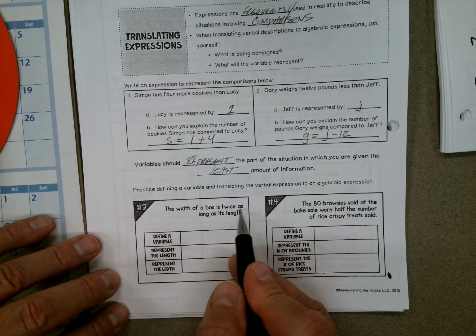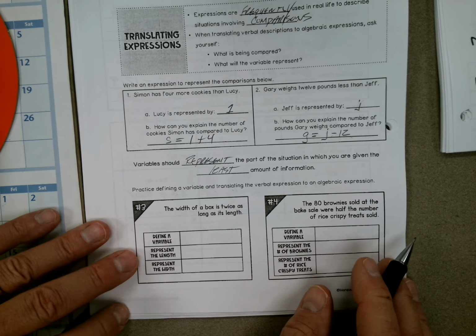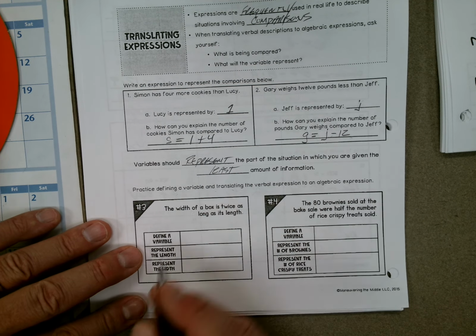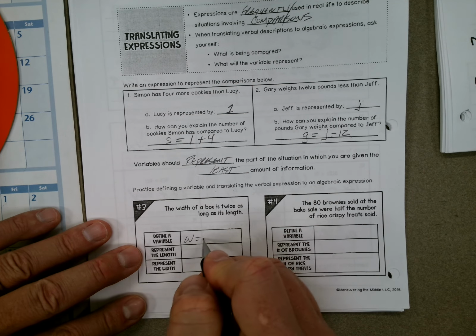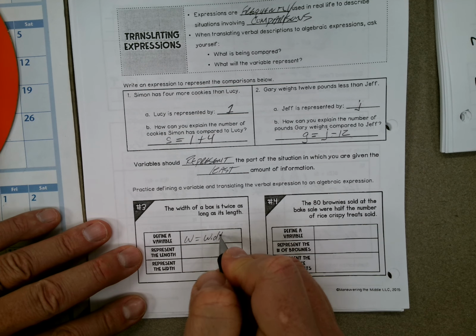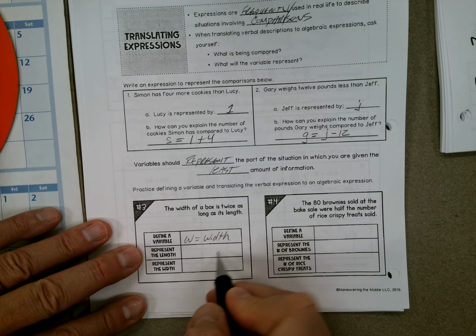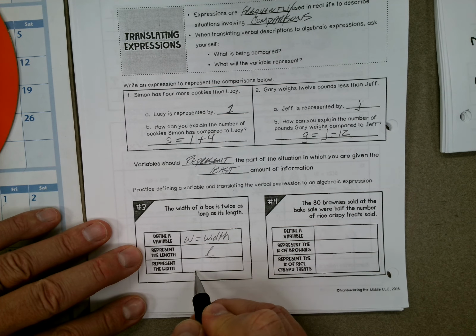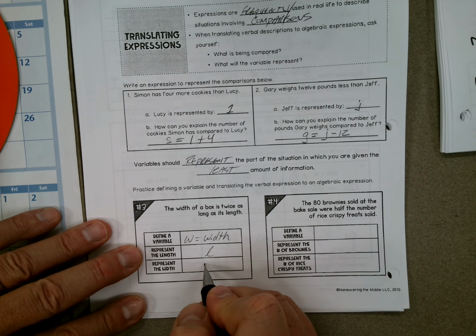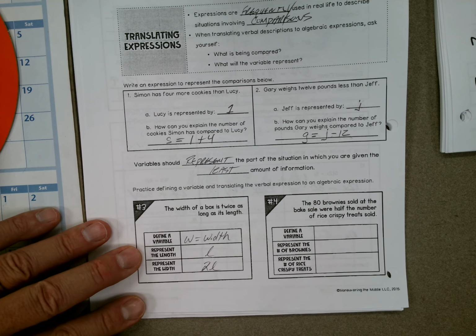The width of a box is twice as long as its length. So we're going to define the variable, the width. That's what we're looking for, right? Represent the length is going to be L, and the width is 2L, right? It's 2L, it's twice the length.